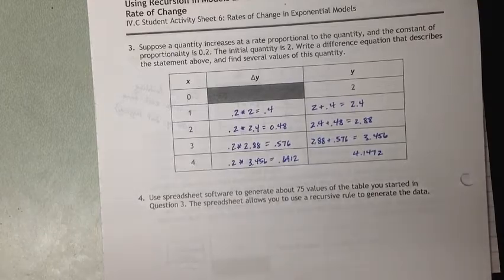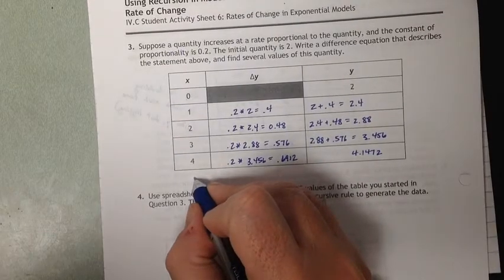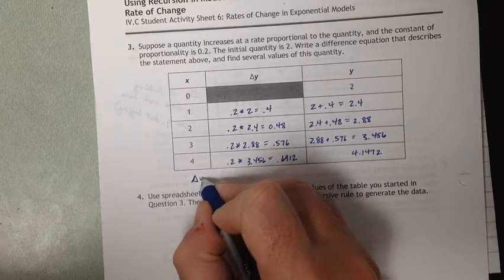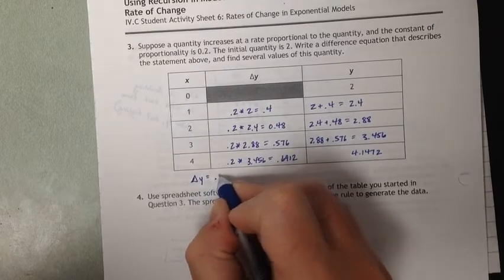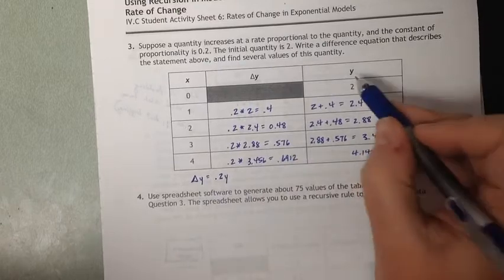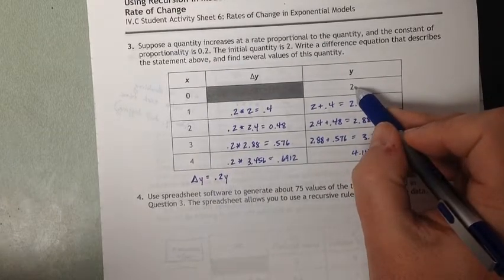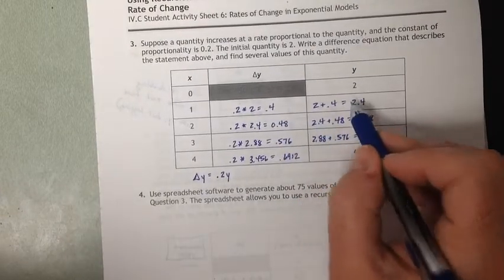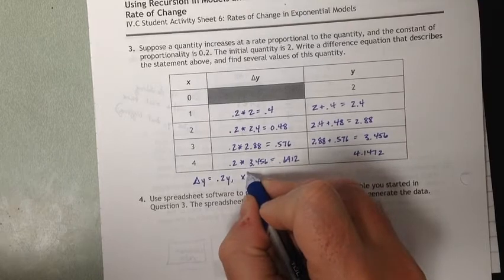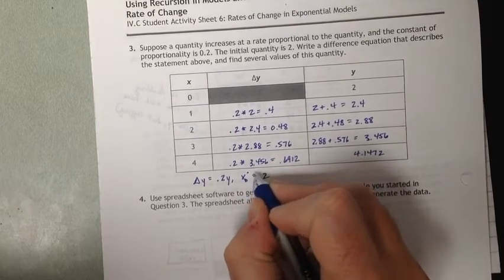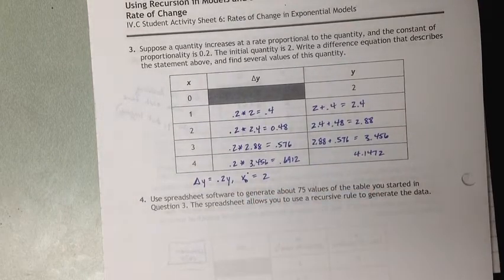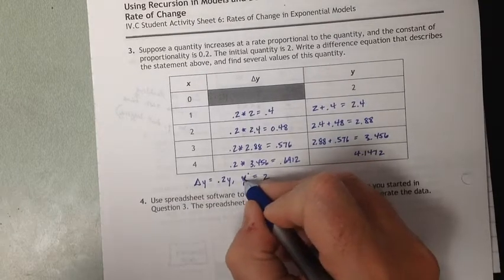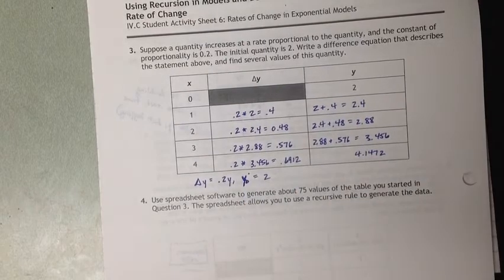Okay? So what are we doing every time? Our delta y is equal to 0.2 times y, right? I do 0.2 times y to get delta y, and then I take that delta y and I add it on to y, all right? And remember, y sub 0 here is equal to 2. We're starting with 2. That's my initial amount.